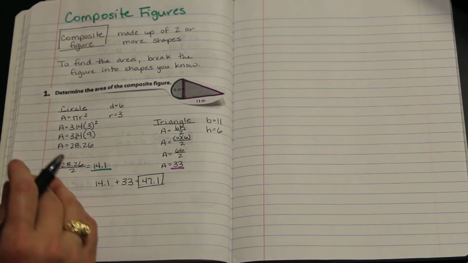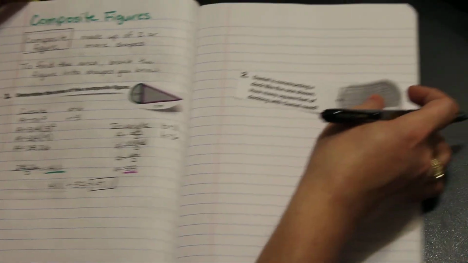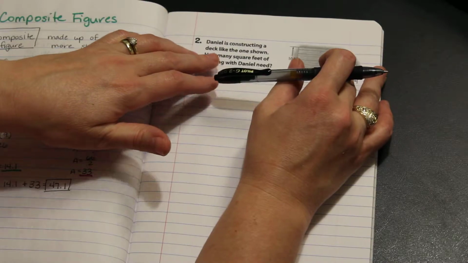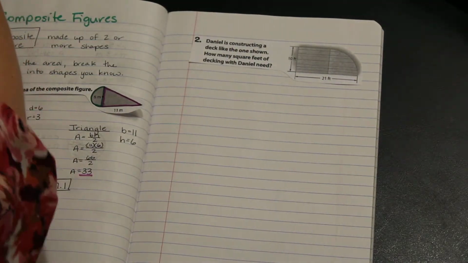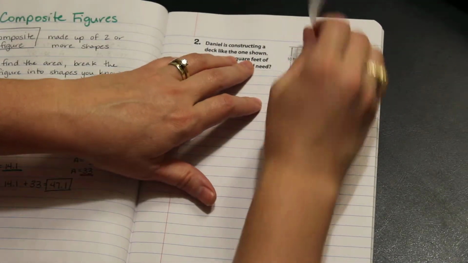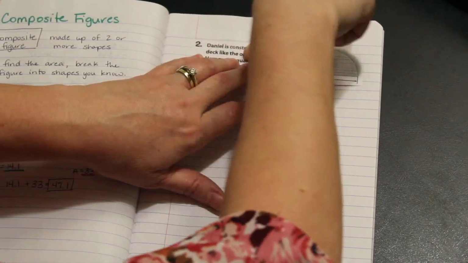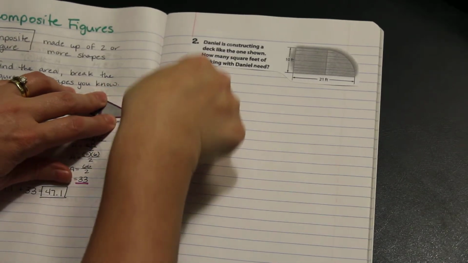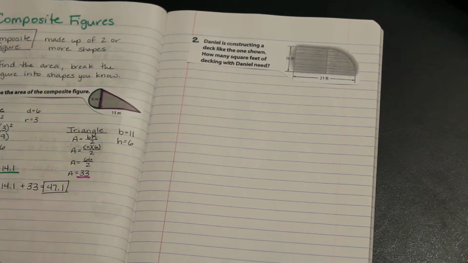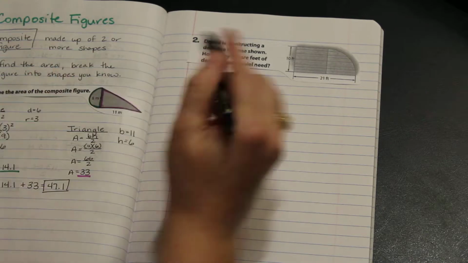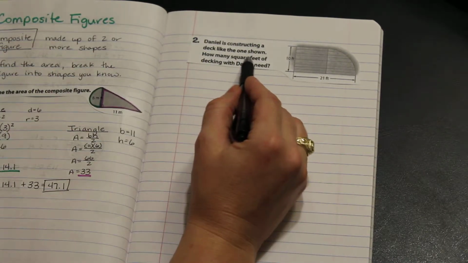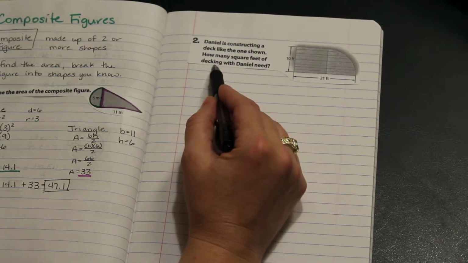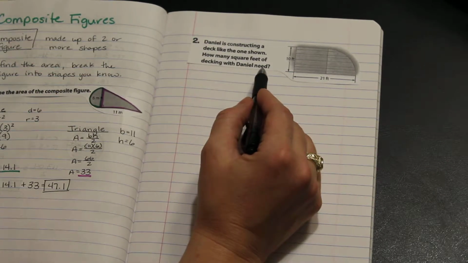Okay? So now, grab number 2. I'm out of room. There's not going to be enough room on that side, so I'm going to move over to this other side of my journal. Go ahead and tape or glue that down. Okay. It says, Daniel is constructing a deck like the one shown. How many square feet of decking will Daniel need?